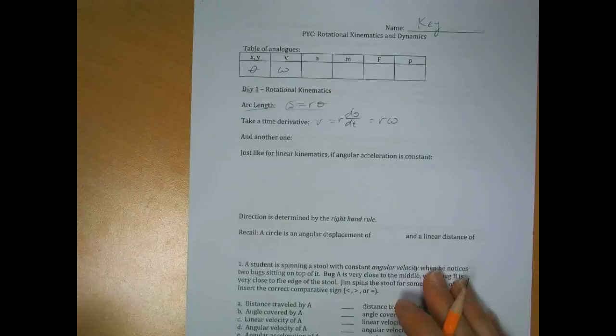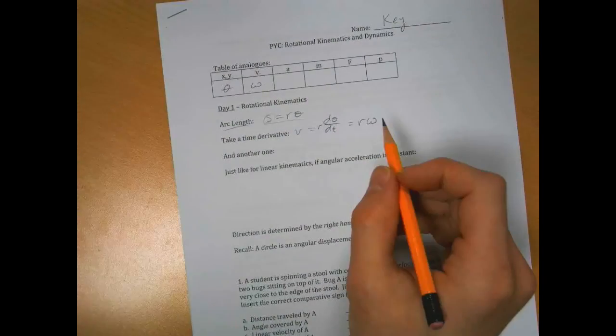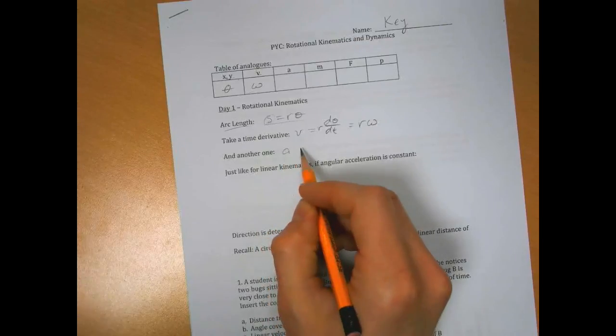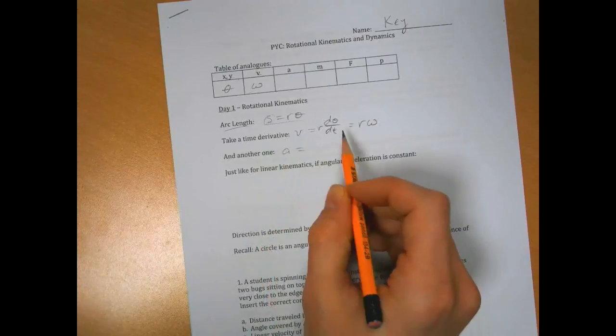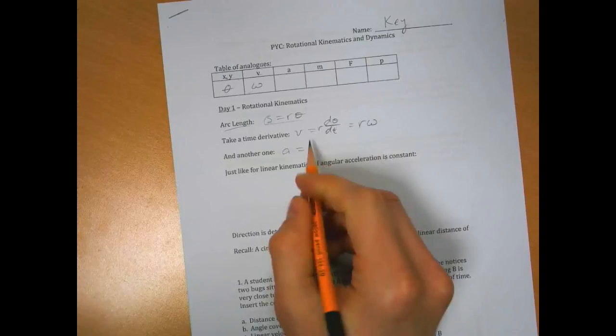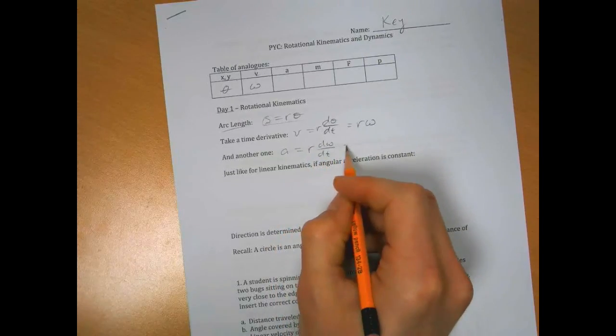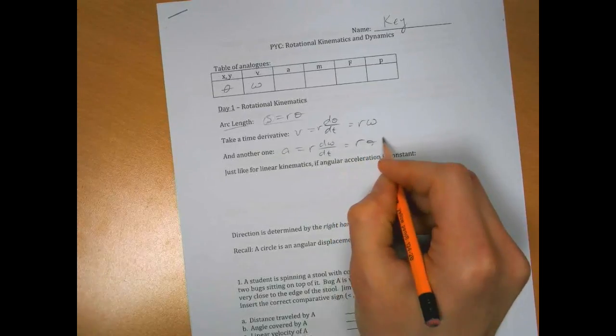If we take one more derivative, we get an acceleration: the time derivative of angular velocity, which is angular acceleration.